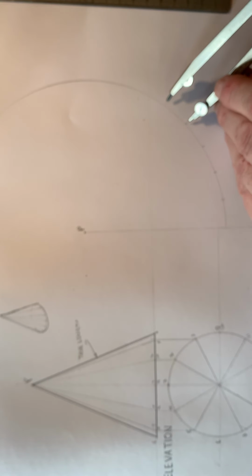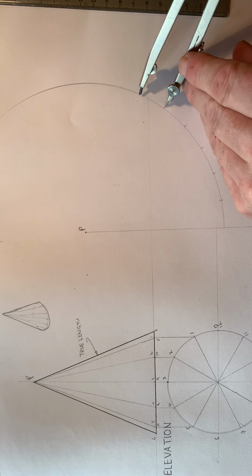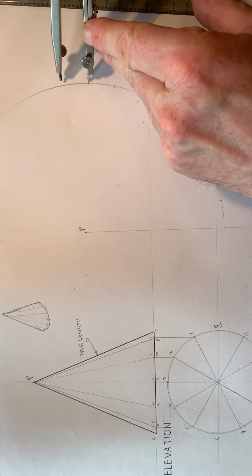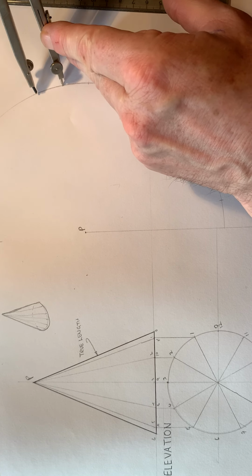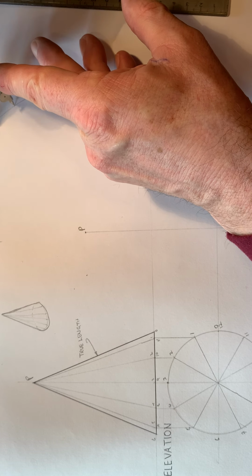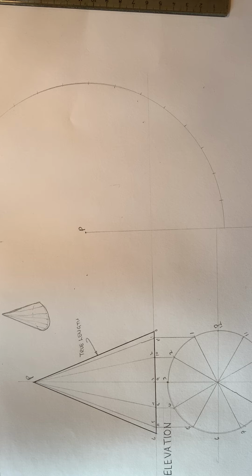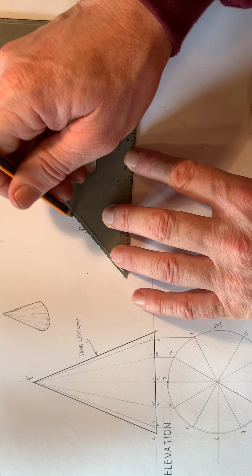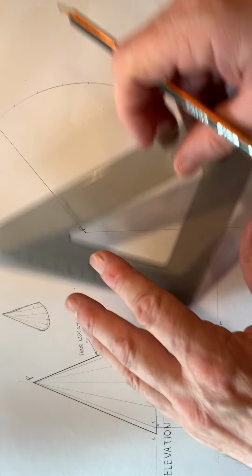2, 3, 4, 5, 6, 7, 8, 9, 10, 11, and 12. So there you have that. So I'm going to join P to that. That'll be a solid line.